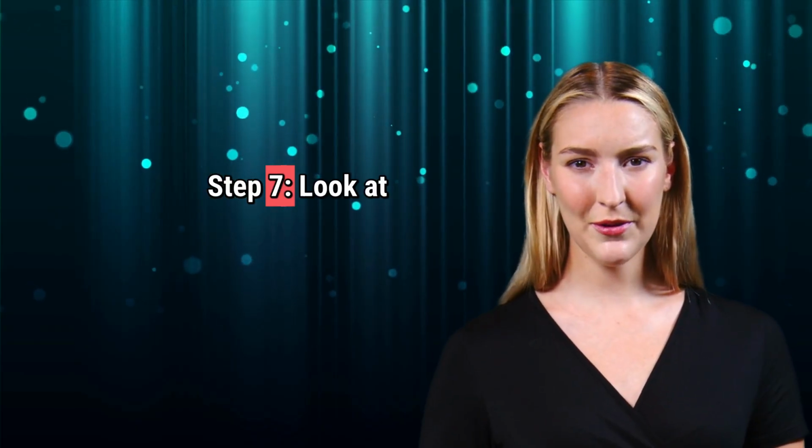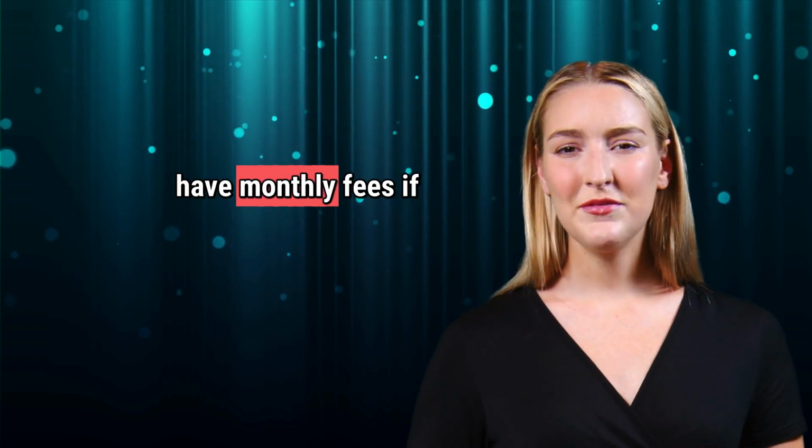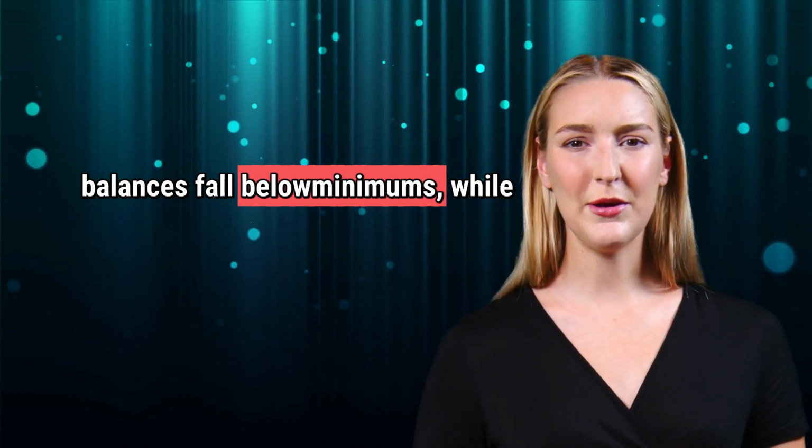Step 7. Look at fees charged by each account type. Money market accounts may have monthly fees if balances fall below minimums, while many checking and savings accounts are free.